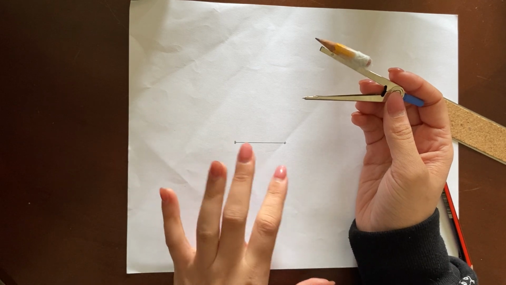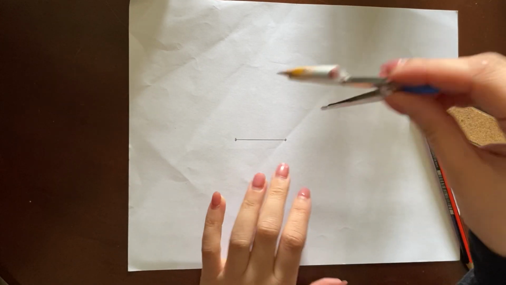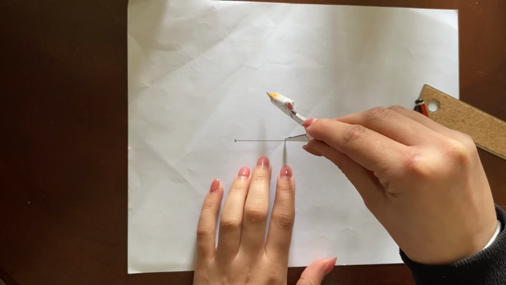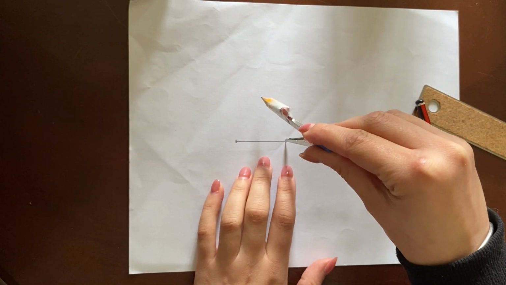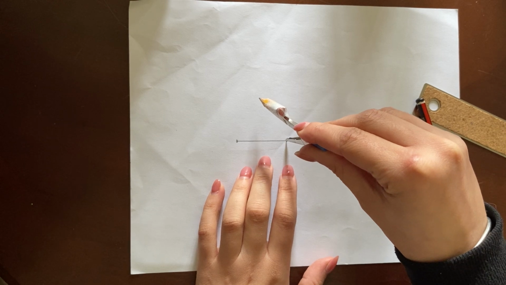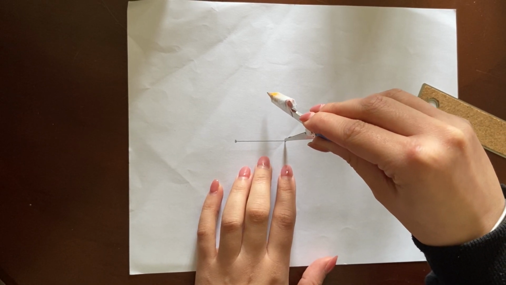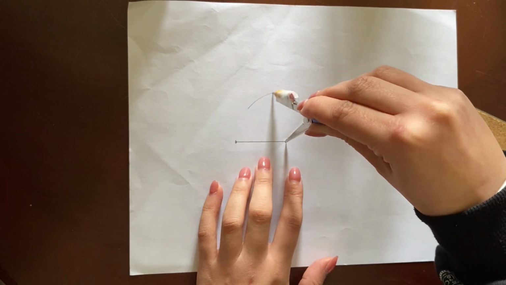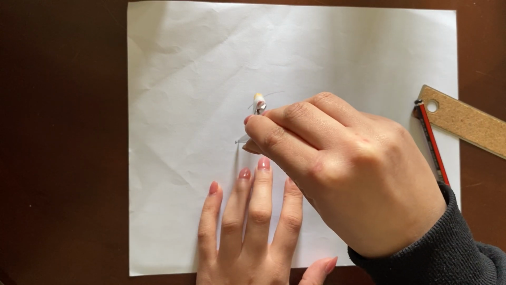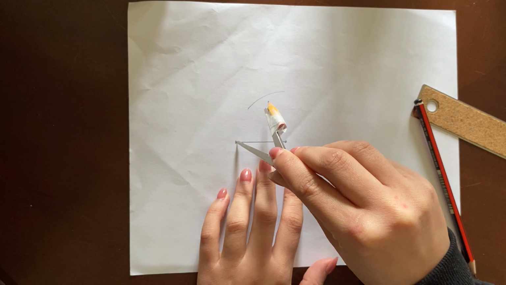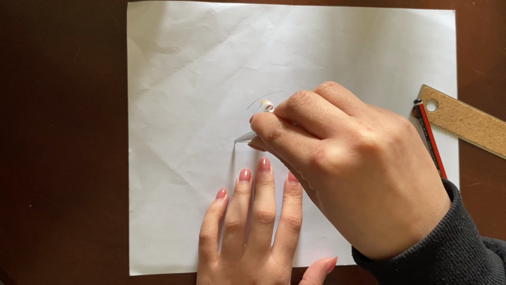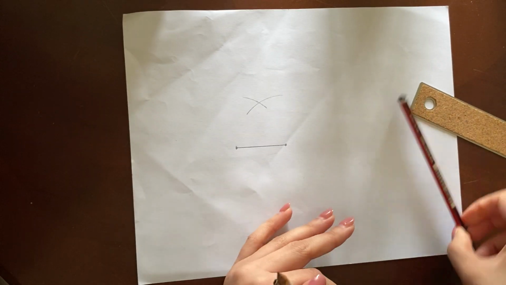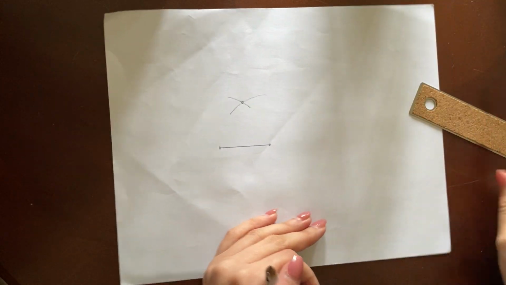So we're gonna first get the midpoint of our hexagon by creating 2 arcs, one from this point and one from this point. And where those 2 arcs intersect is gonna be the first equilateral triangle in our hexagon. So I'll place the needle of the compass on one of the endpoints, create an arc, and do the same thing with the other endpoint. So this is the midpoint of our hexagon.